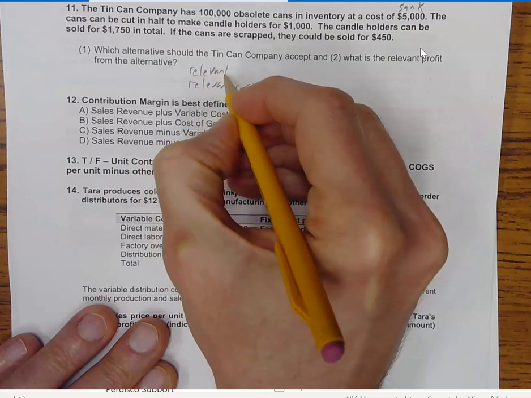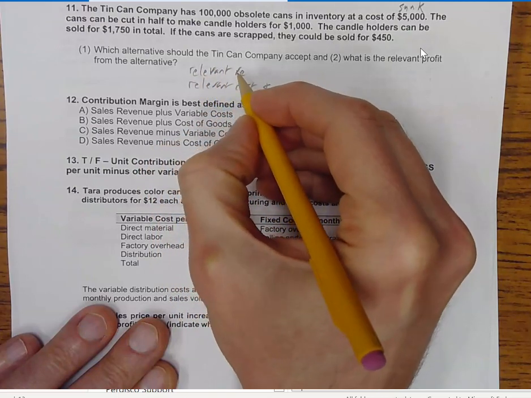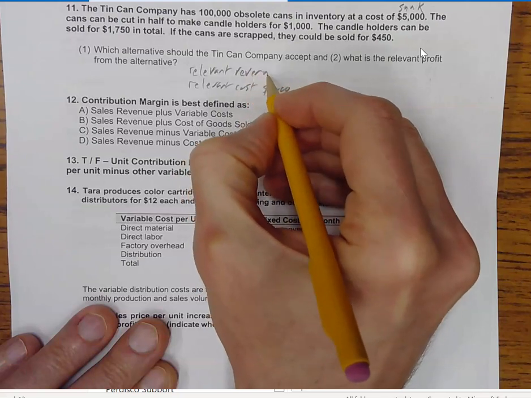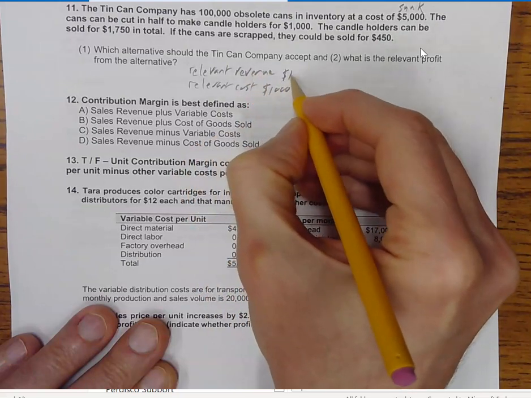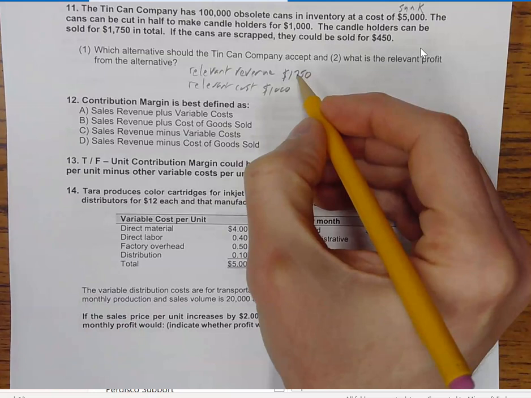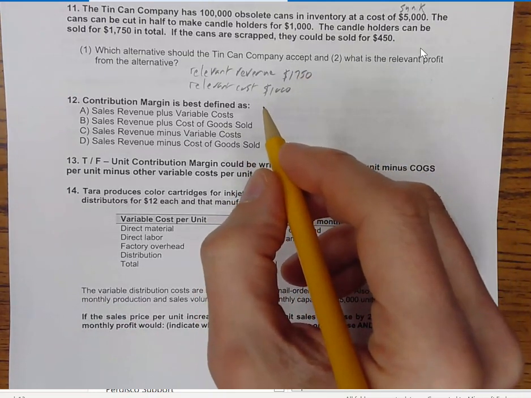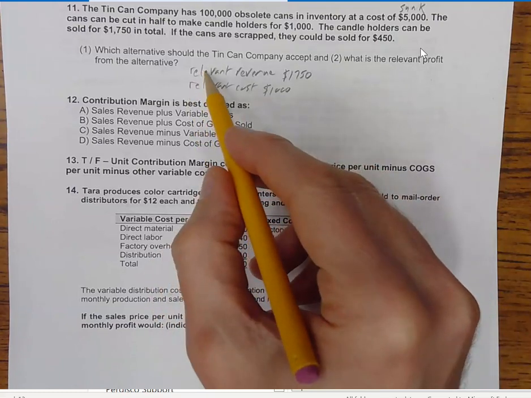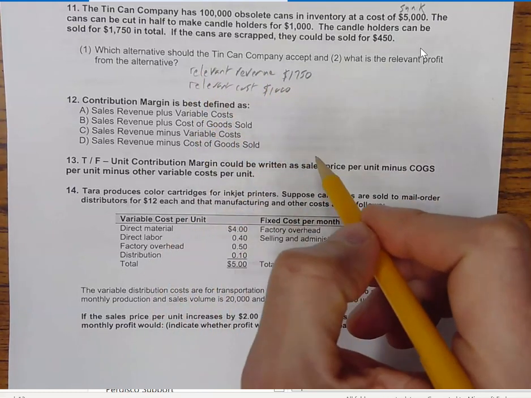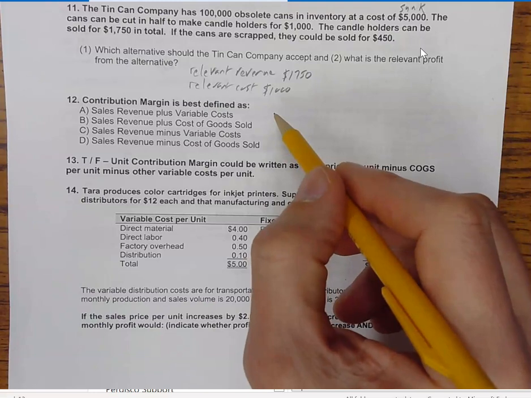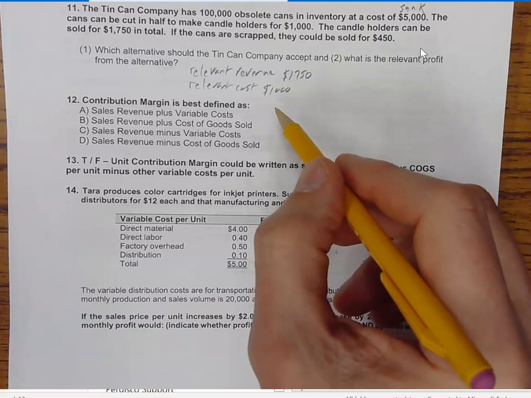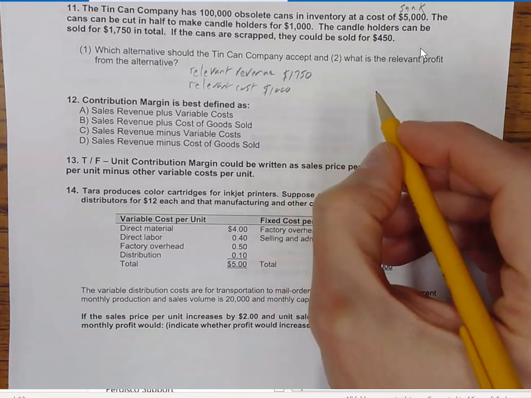And you say, well, isn't revenue always relevant? Well, yes. However, we are assuming that there is a difference among alternatives. So I promise that says relevant revenue, $1,750. If the cans are scrapped, they could be sold for $450.